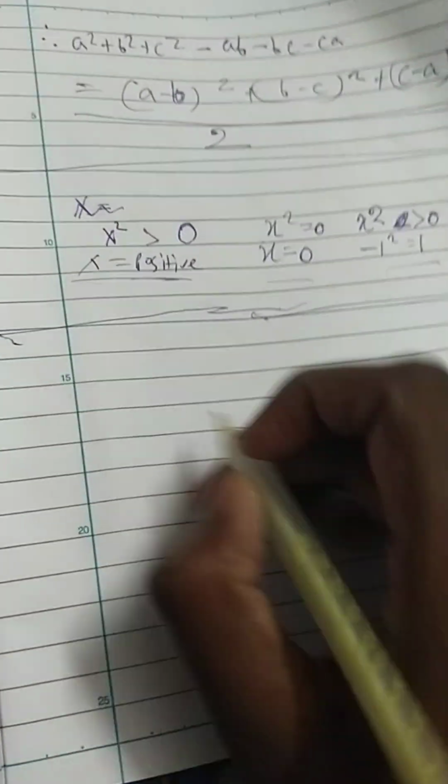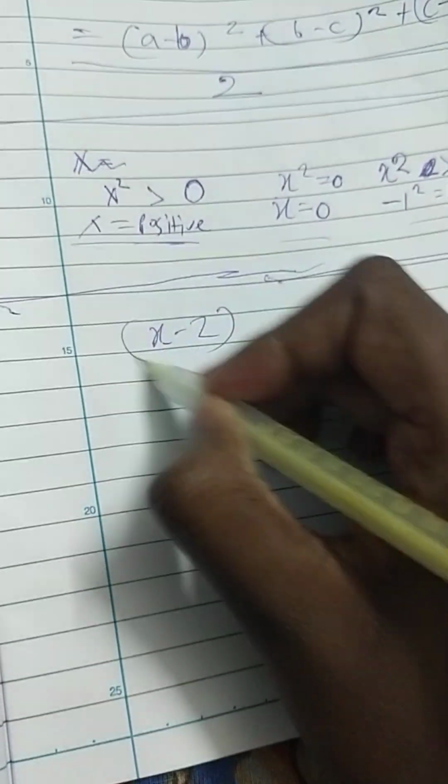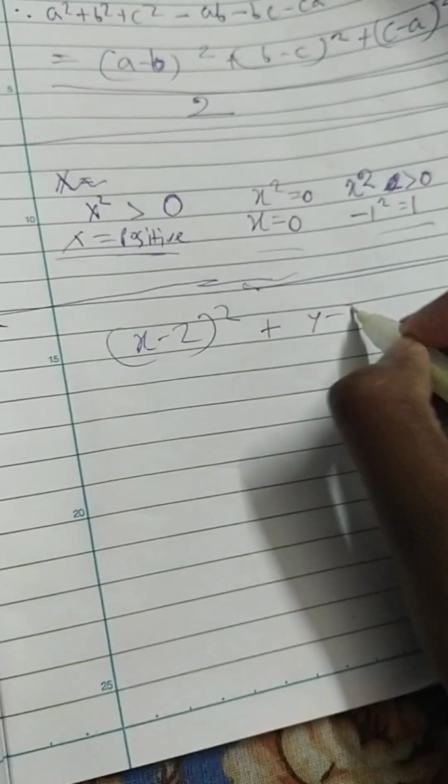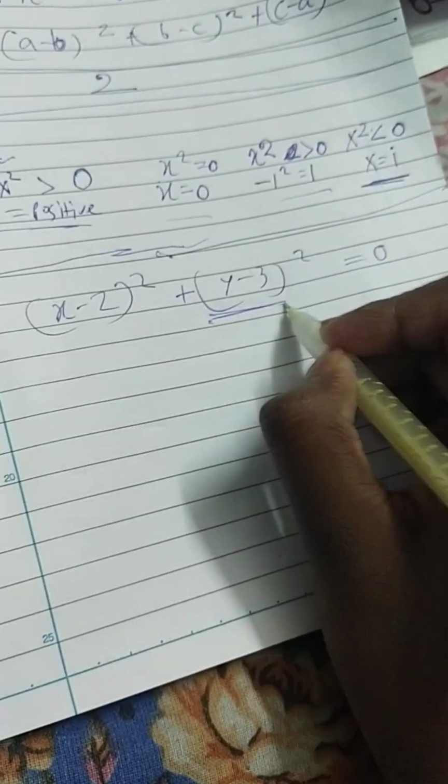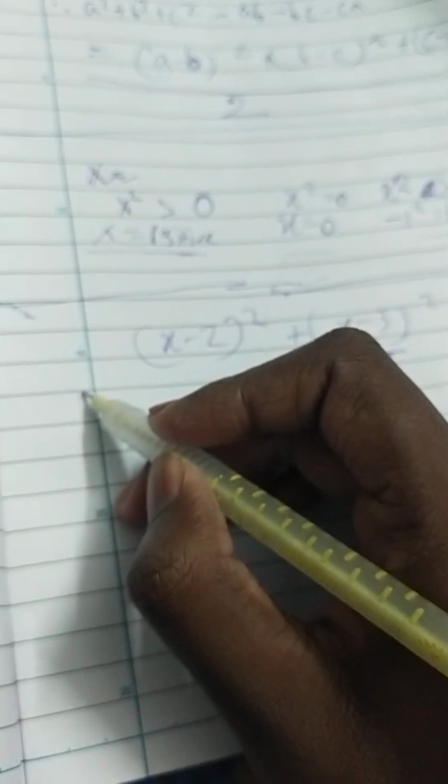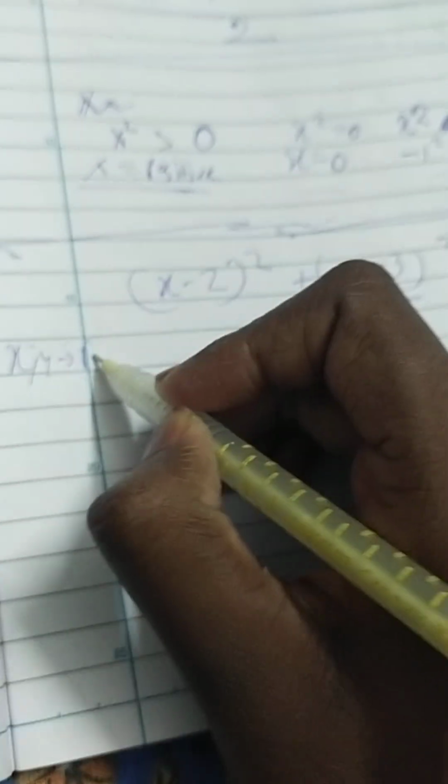So for example, (x minus 2) whole square plus (y minus 3) whole square equals 0. Now the question states that x, y are real.